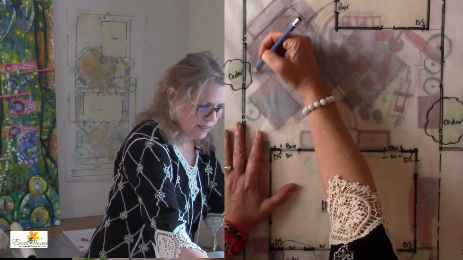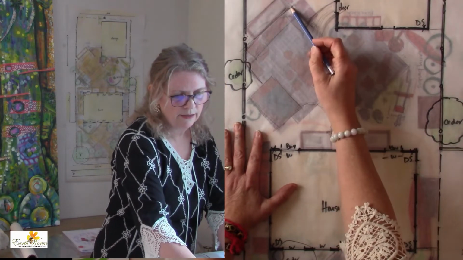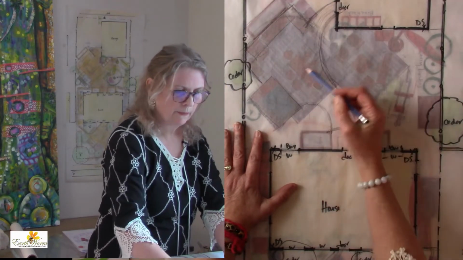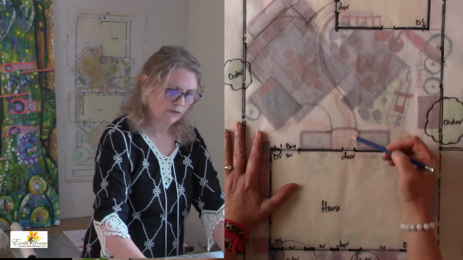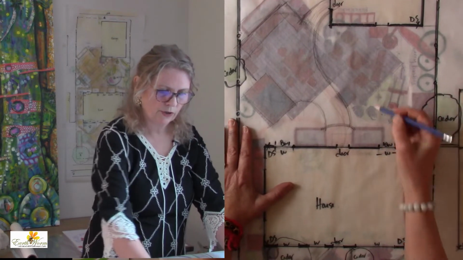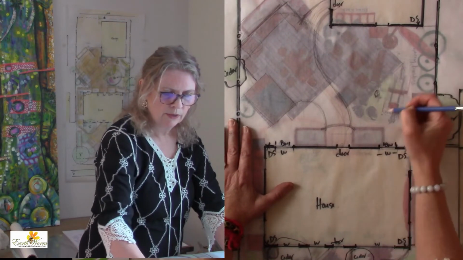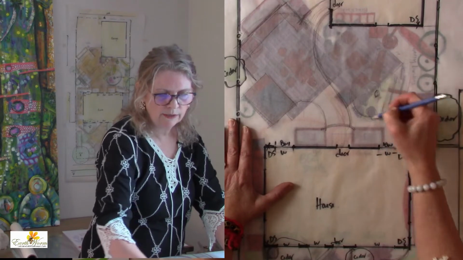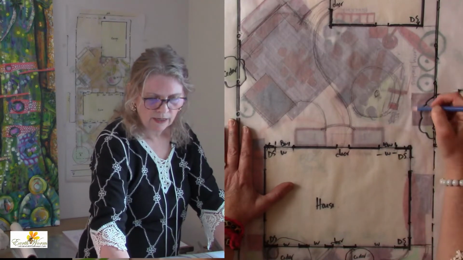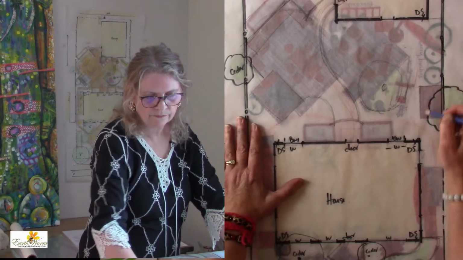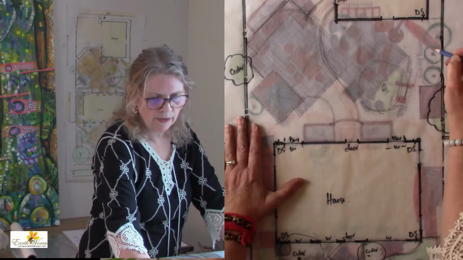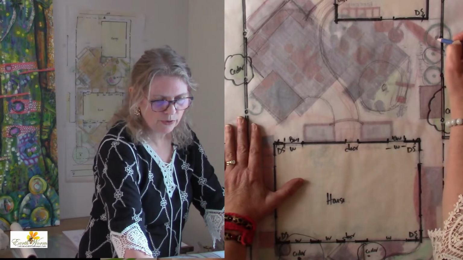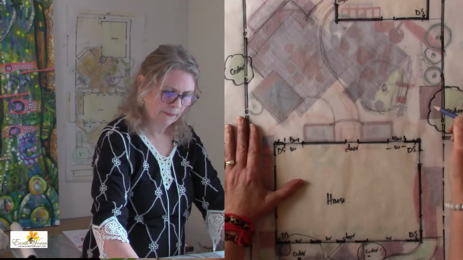So this stays as angles, but the essence of the garden starts to feel a lot more curvy. Now I'm going to mark in that lilac tree, and here's the shed, and those trees and fruit bushes are still here.